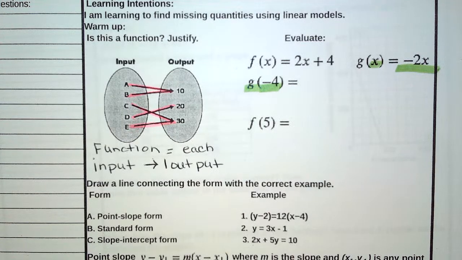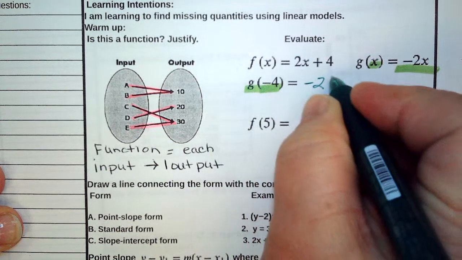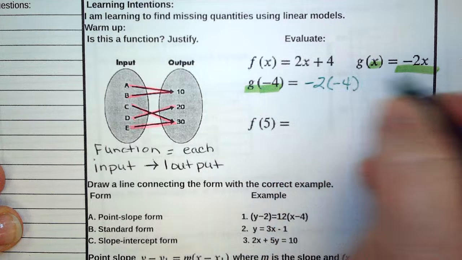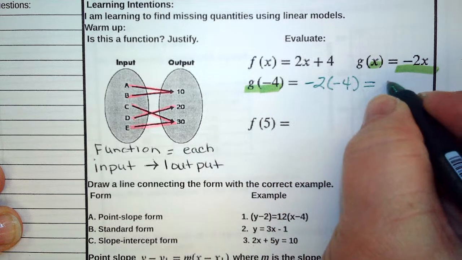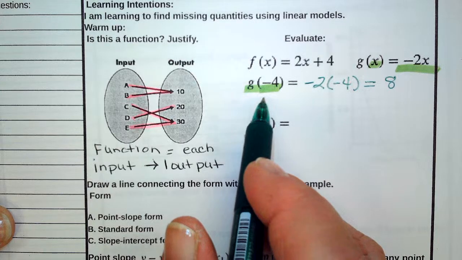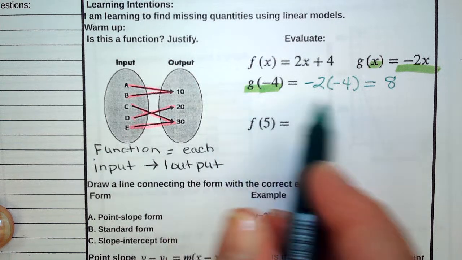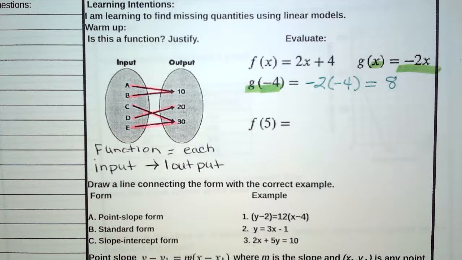So I'm going to use the correct equation, and I'm going to substitute my -4 in for x. So it's -2 times -4, which is +8. So when I take my function g and evaluate it with -4 for x, I get +8.